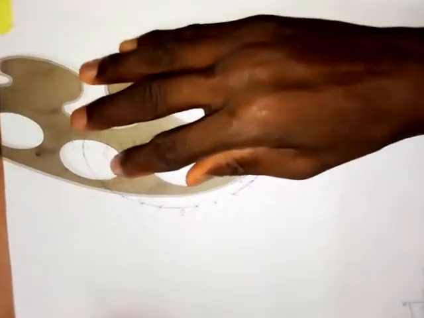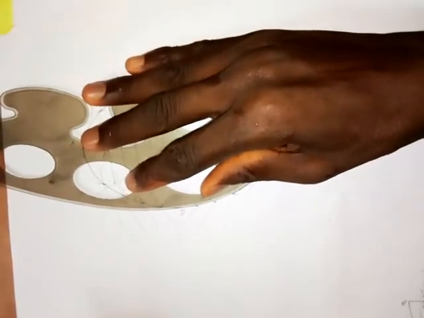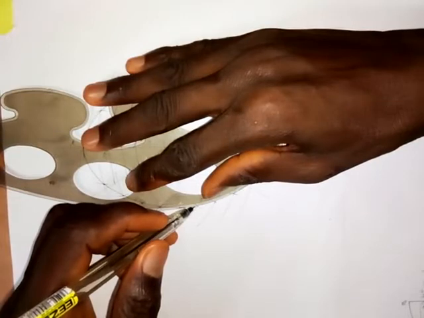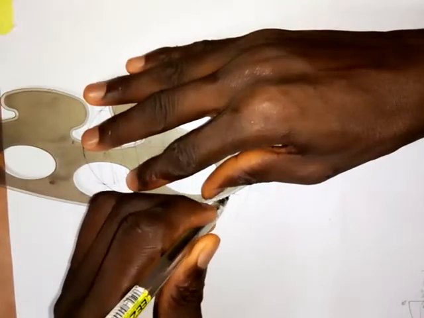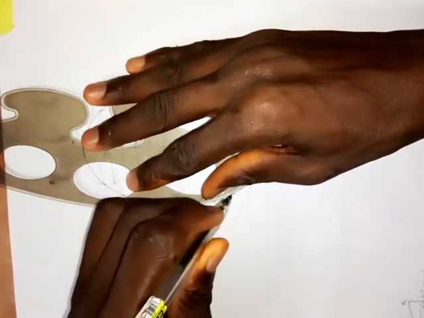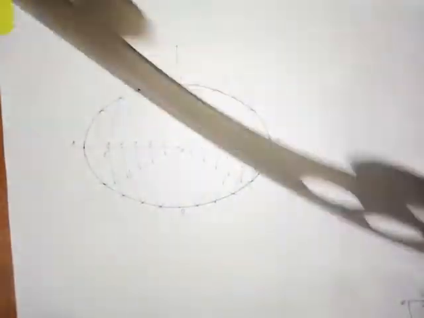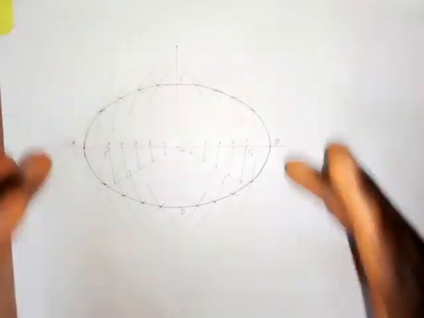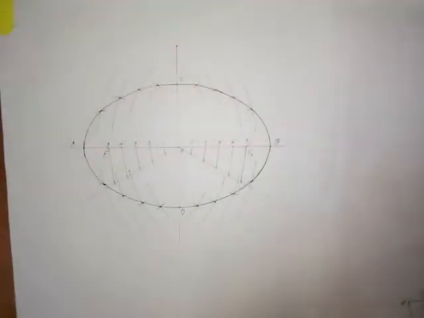Then I have to join this together. All right, so this is the ellipse. This is the ellipse. So there's another thing I want to add to this.